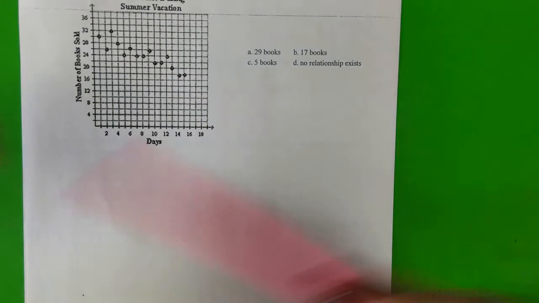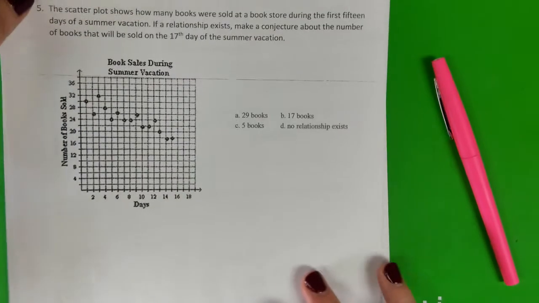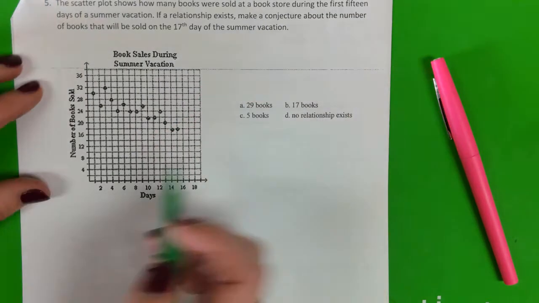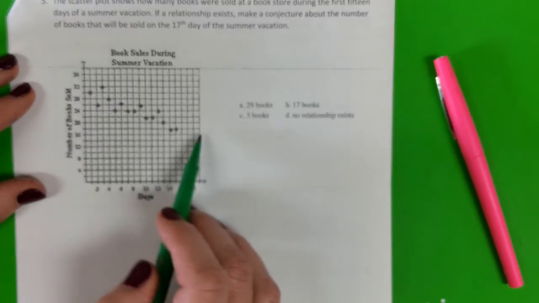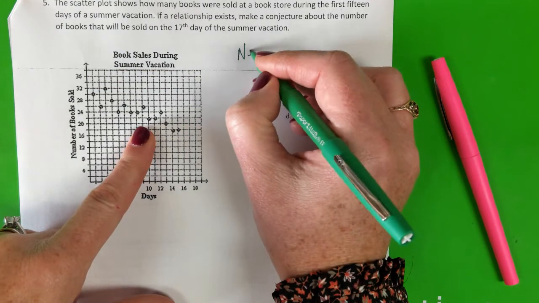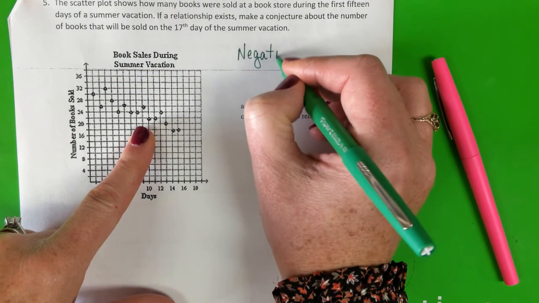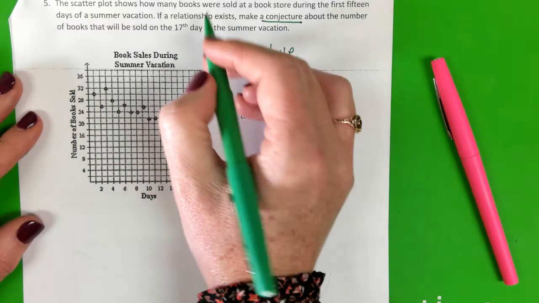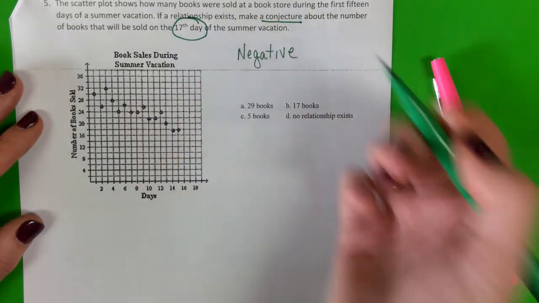Okay, now this one doesn't have a trend line. The scatterplot shows how many books were sold during the first days. If a relationship exists, what kind of relationship exists? This is definitely a negative trend. Again, everything is going down. Make a prediction about the number of books that will be sold on the 17th day.